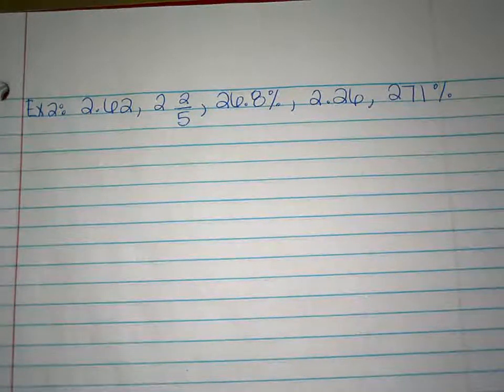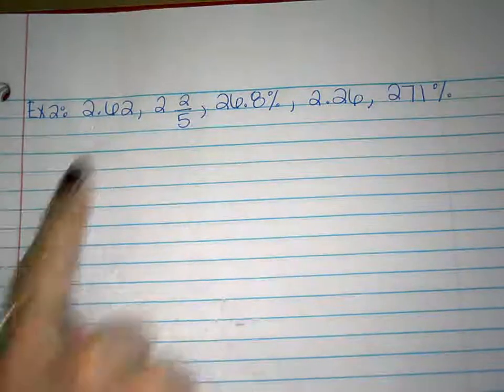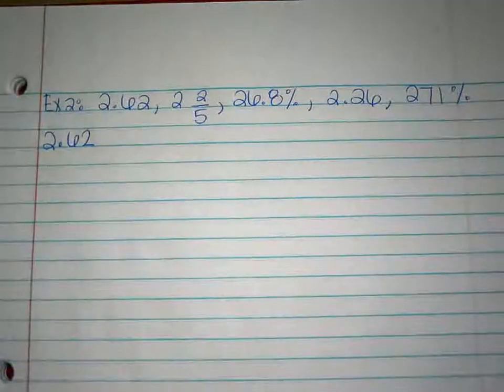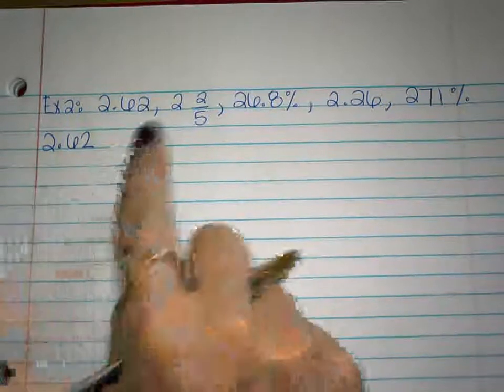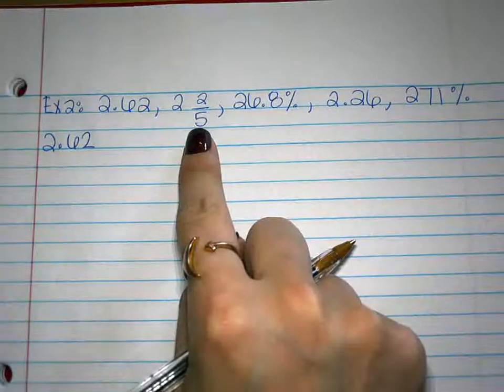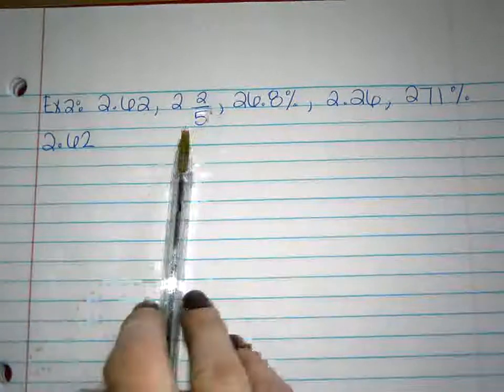First thing that we have to do for every single number is write them down using decimals. McKenna and Natalie. So the beauty of it is, if it's already a decimal, do we have to do anything? No. So do I have to do anything to this first one? No. Nope, I'm just going to write it down as 2.62. 2 2/5, we need to change that one to a decimal. Everyone change that for me, please.